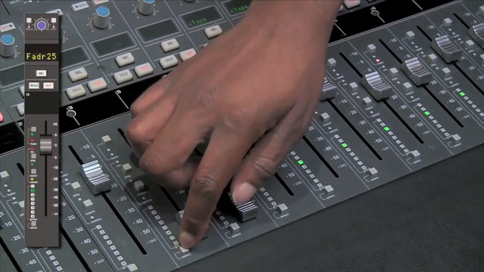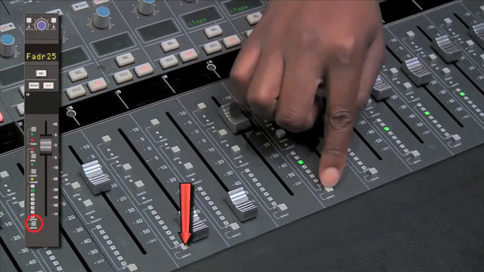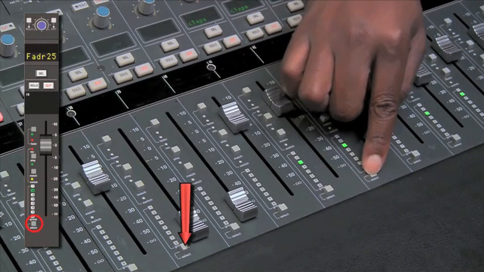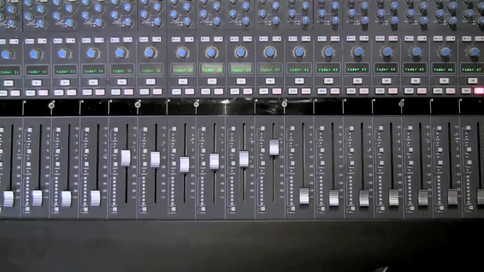At the bottom of the fader is the channel select button. This allows you to select one channel at a time, or via the center section, select multiple channels in order to change multiple parameters at the same time.